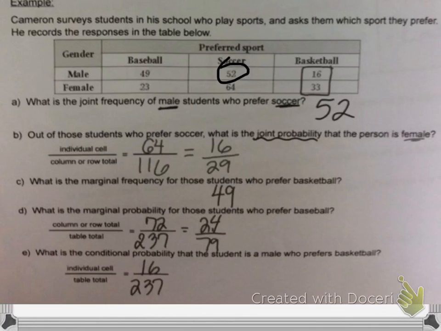So we have the individual cell. So soccer, female, we know it's 64. Alright, and then the column or row total is going to be 116. So right there, we're going to add up. Let me get my calculator out just to make sure here. Plus 4.